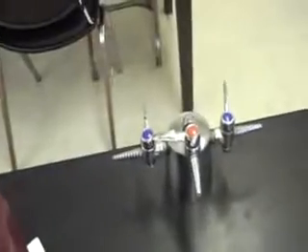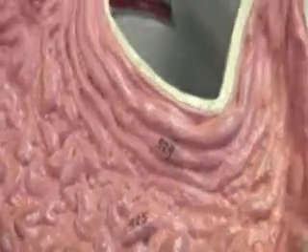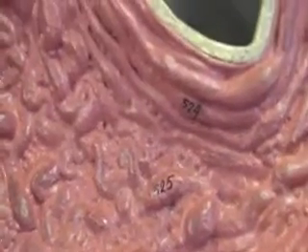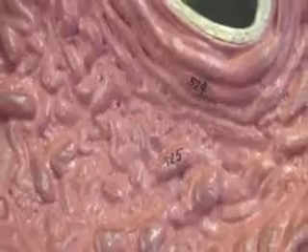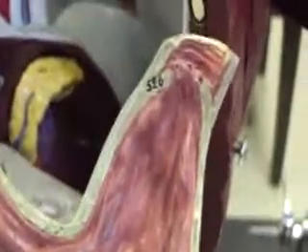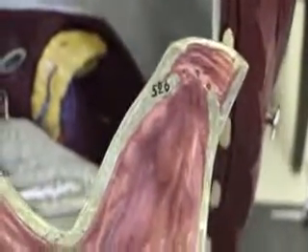If you look on the inside, we have 524, which is the gastric canal, and then 525 here are the rugae, or the folds of the stomach. The mucosal folds are the rugae, and then as we proceed to the pyloric end, we see the pyloric sphincter, 526.